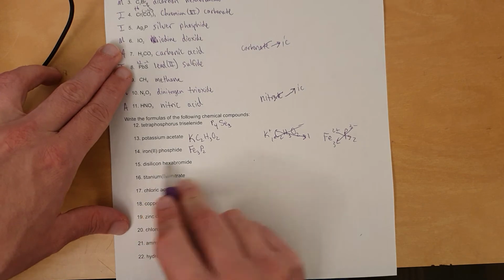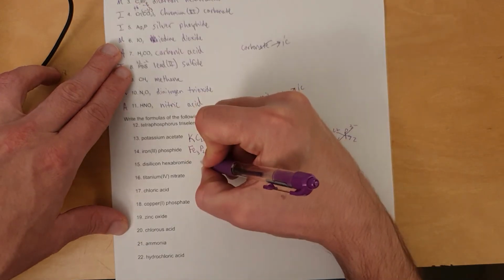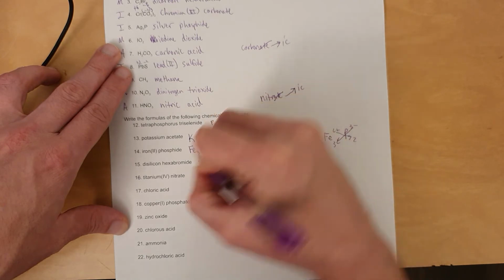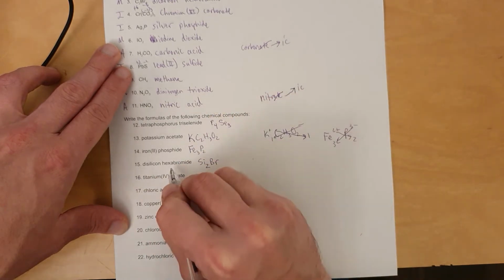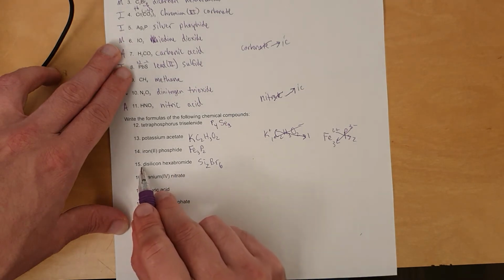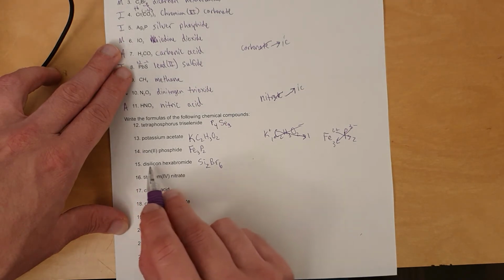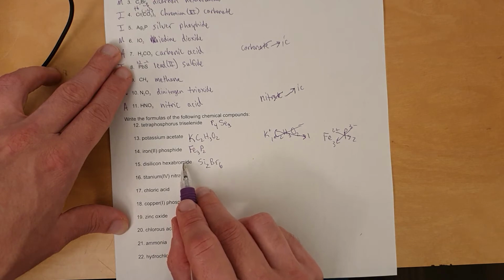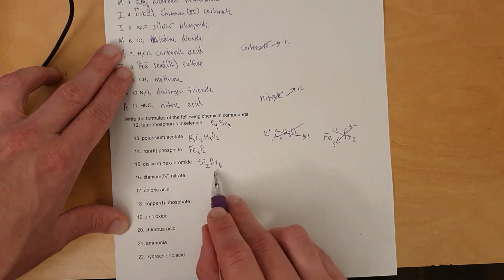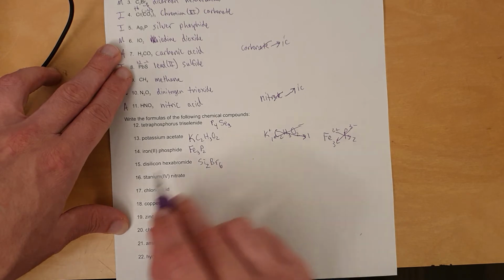Next, disilicon hexabromide. Silicon, Si, bromine, Br, disilicon is 2, hexabromine is 6. Do not reduce this. This is a molecular formula, which means it tells you how many atoms are actually in the formula of the molecule itself. So if it says 2 and 6, leave it as 2 and 6. Do not attempt to reduce this to 1 and 3.